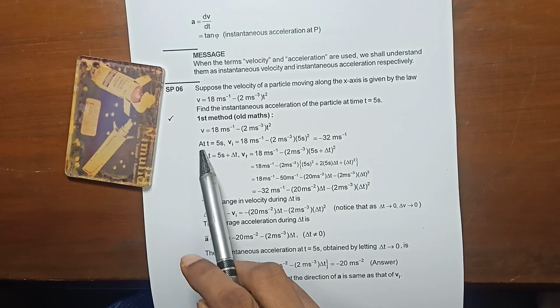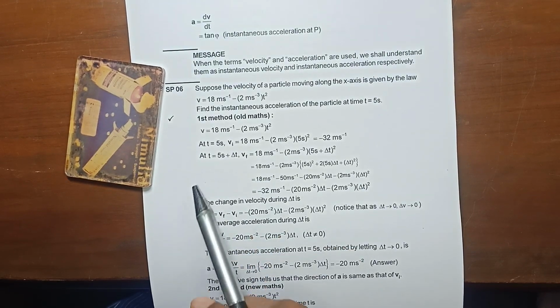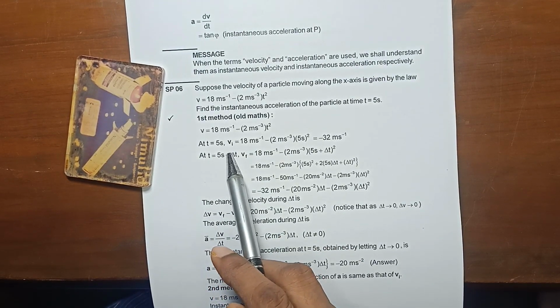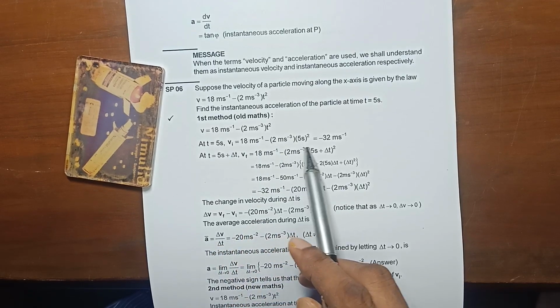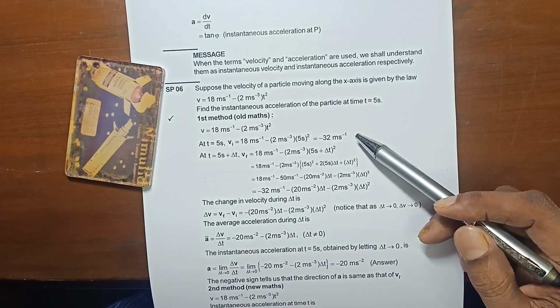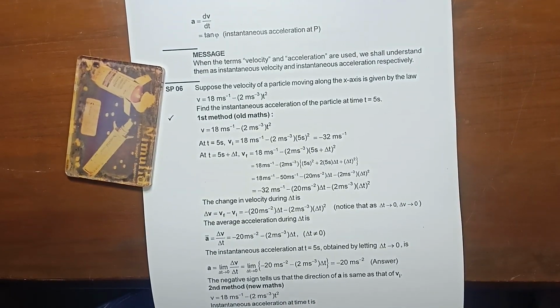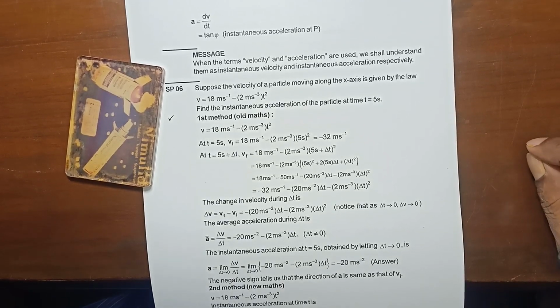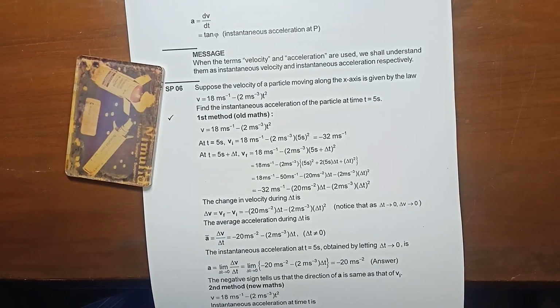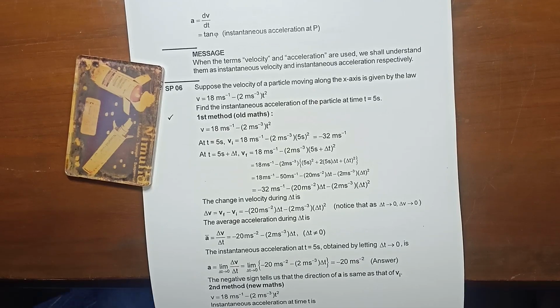In the first method, you see v is given as a function of time. At t equal to 5 seconds, the initial velocity, just put t equal to 5 seconds, is minus 32 meter per second. Next we will consider t equal to 5 second plus delta t. Again same thing. If you have a moment 5 second, one end is 5 second and the other end is 5 second plus delta t, it becomes the moment 5 second when delta t tends to 0. Be careful, they never coincide. As close as you can imagine, but never coincide. That is, delta t tends to 0.